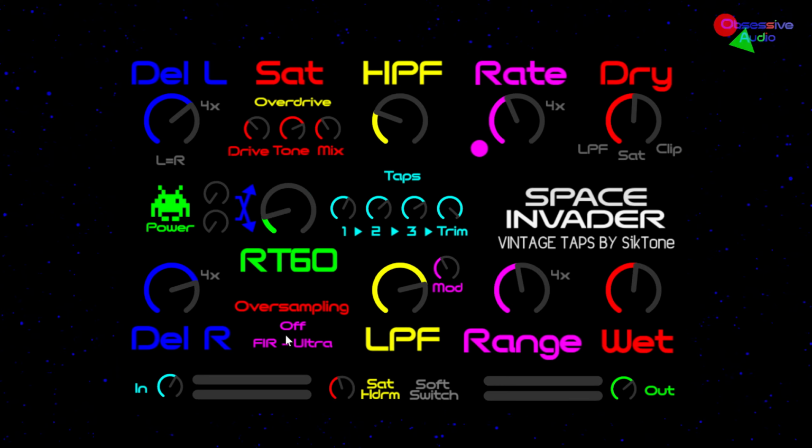RT60, which of course is the feedback, is a master feedback for all of the 6 delay lines. All the way down, it's just going to be 1 repeat for each of the delay lines. And all the way up, that's full on feedback. And it gets really loud. There's no saturator or limiter built in there. So if you've got this cranked up all the way, it's going to get really loud.